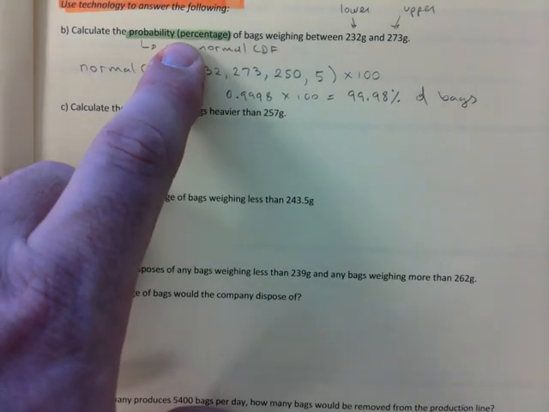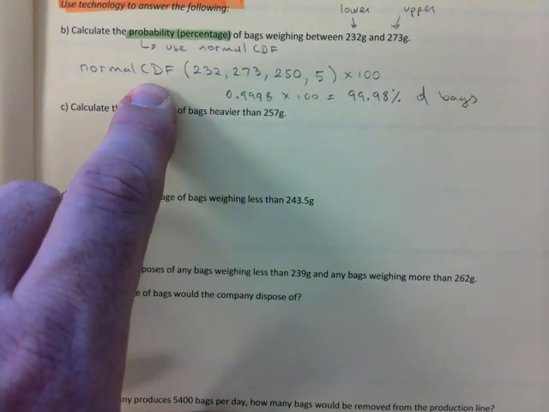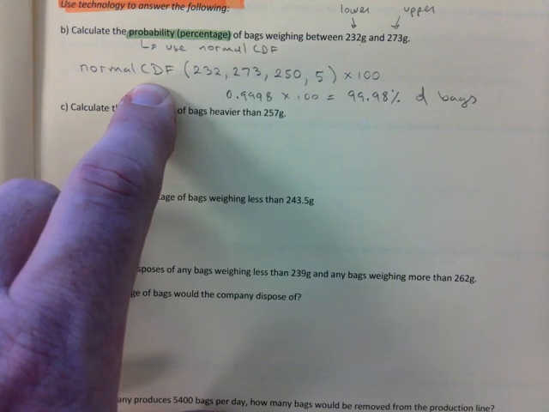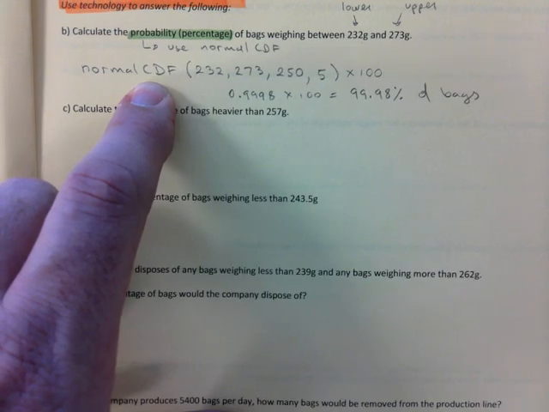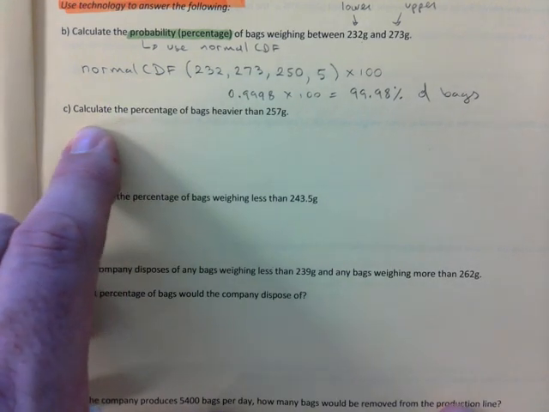So how did we know it was normal CDF we had to use? Because that's the only one that gives you the percentage under the curve between values or above a certain value or below a certain value. That's the only one that does it. Inverse norm doesn't do that.